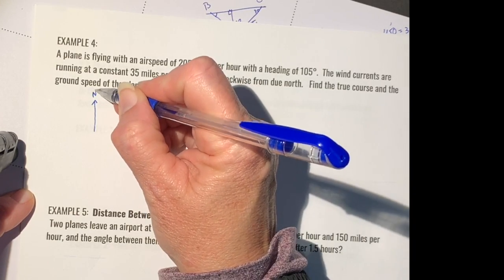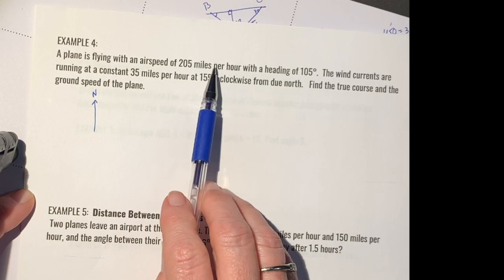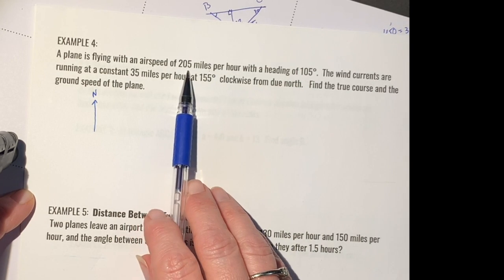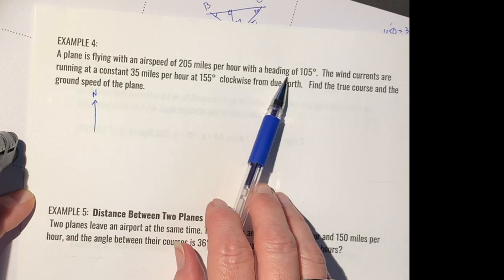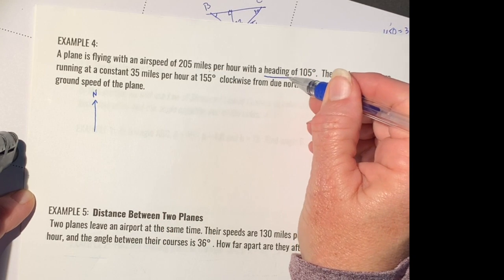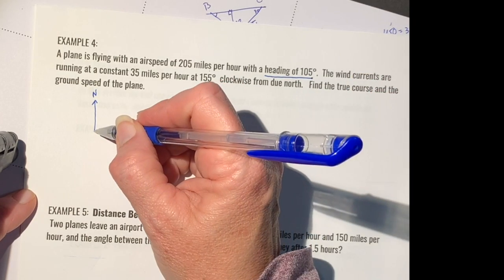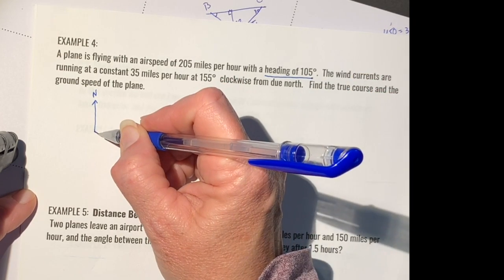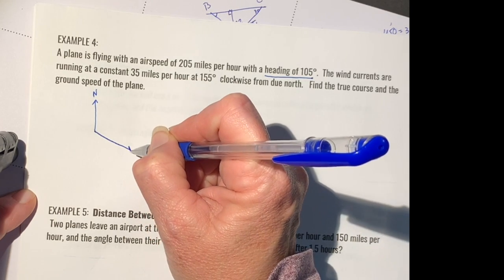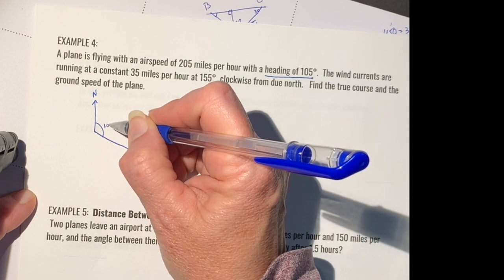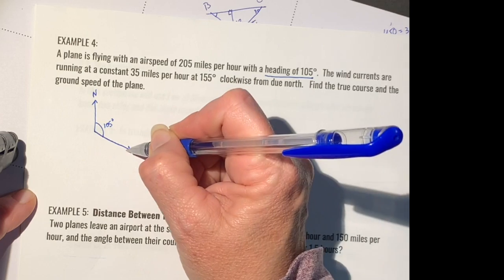When it tells me the plane is flying at 105 degrees, its intended path is 105 degrees. The 90 is here, so it's a little bit past that. So we'll say this is 105 degrees, and that is its intended path.